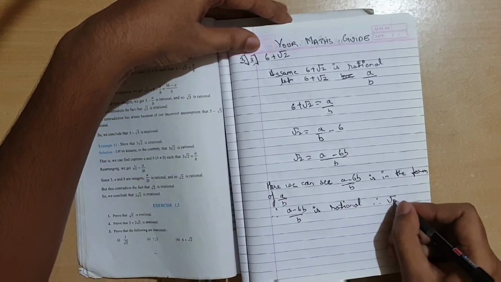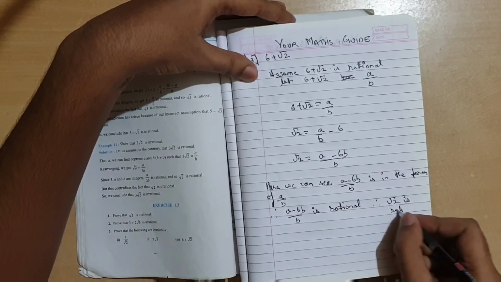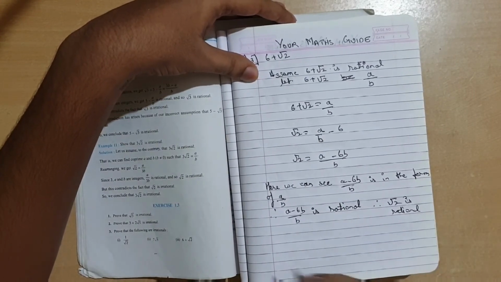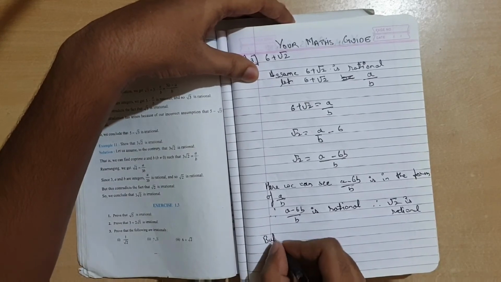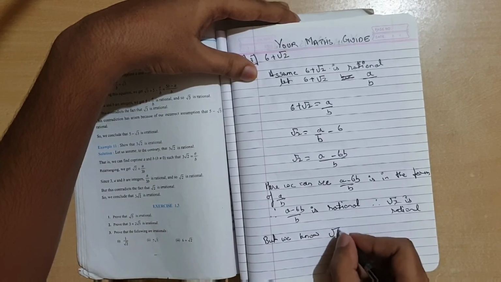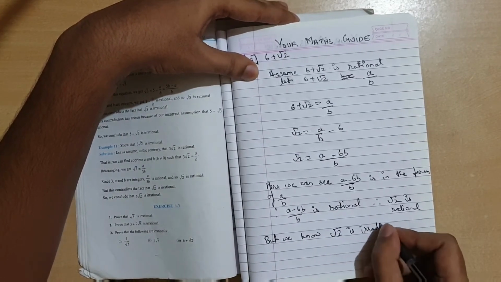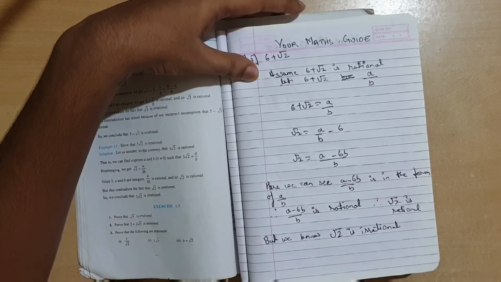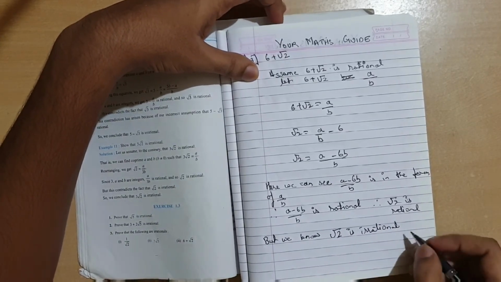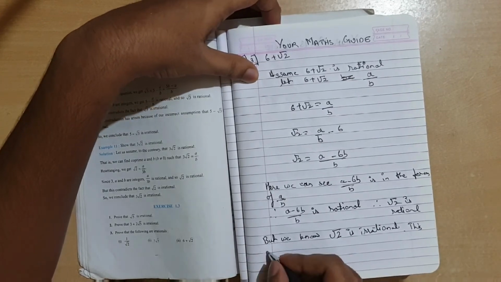Therefore root 2 is rational. But we know root 2 is irrational, right?